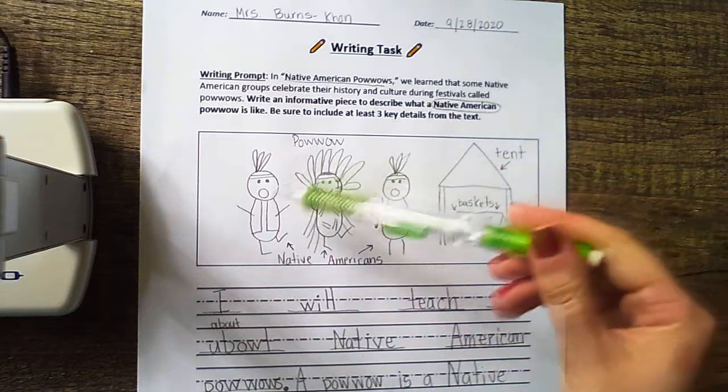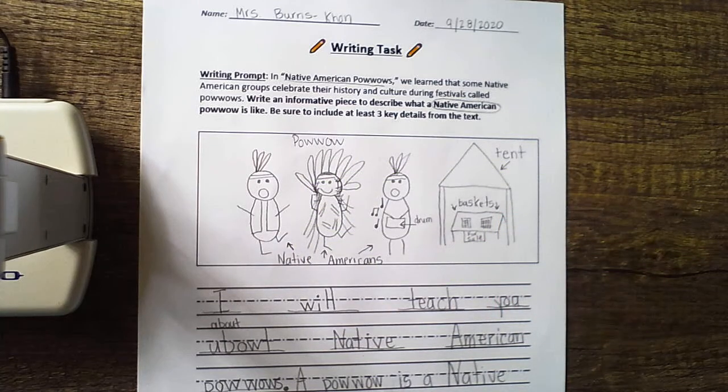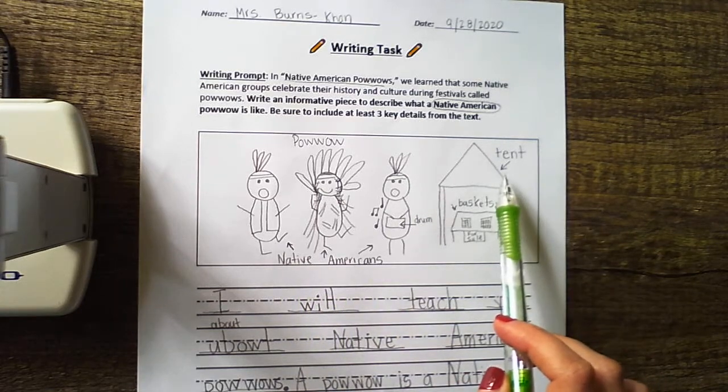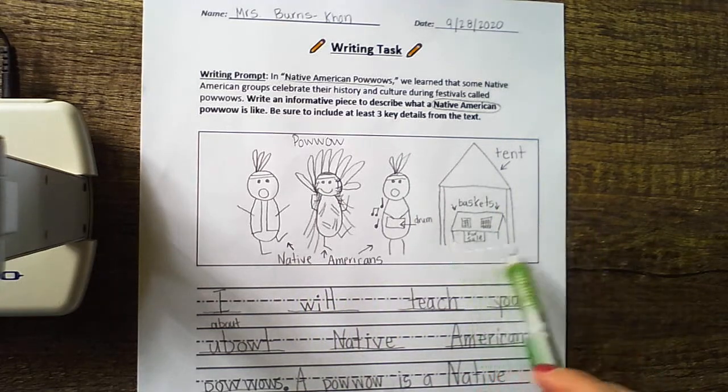So on Monday, we drew a teaching picture, a realistic teaching picture, to show what a Native American powwow might look like. Notice I labeled it powwow. I added my label Native Americans. We know that it's a festival, so there's lots of tents around, and some people are selling things like baskets.